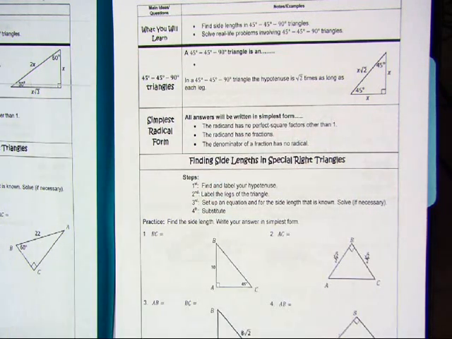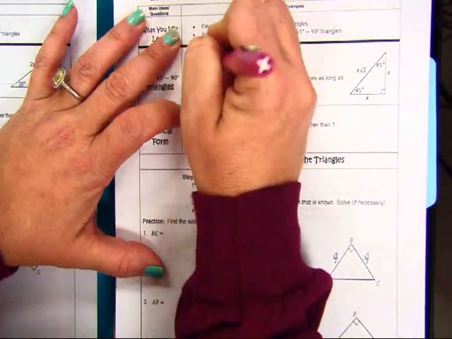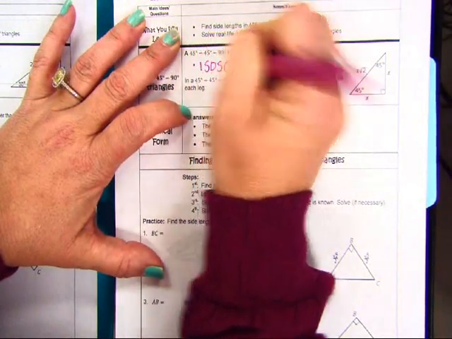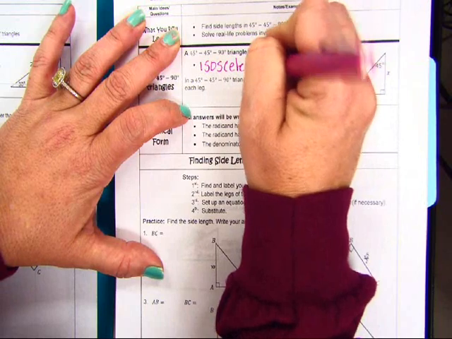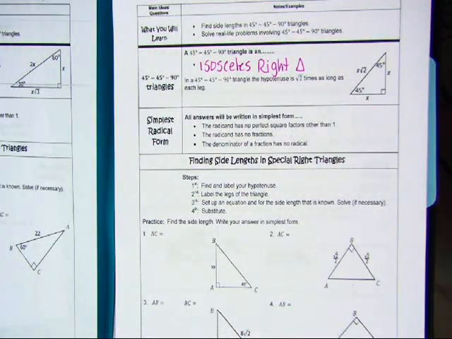Okay? So a 45, 45, 90 triangle is referred to as an isosceles right triangle. It's an isosceles right triangle because if I have 2 angles that are the same, doesn't that mean I have 2 sides that are the same also? Yes. Because that's what isosceles is, 2 same angles, 2 same sides.